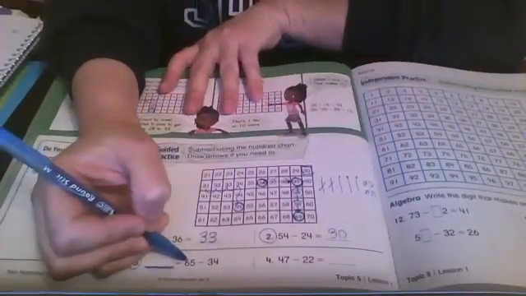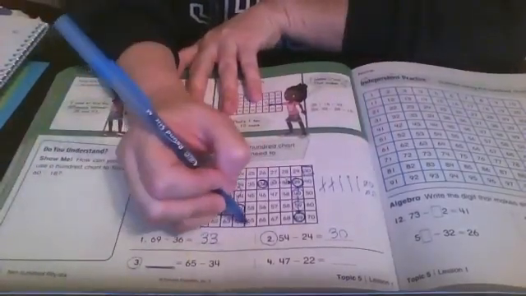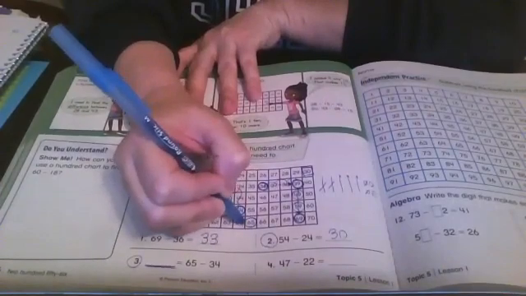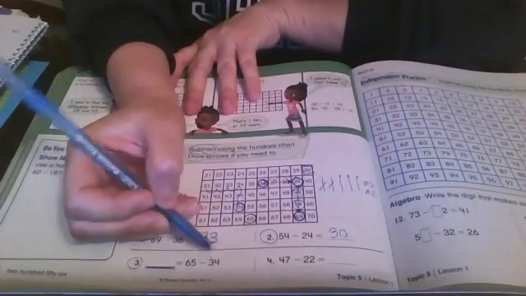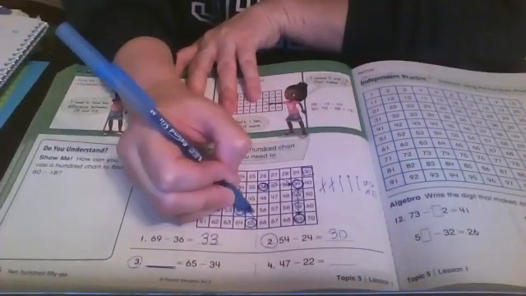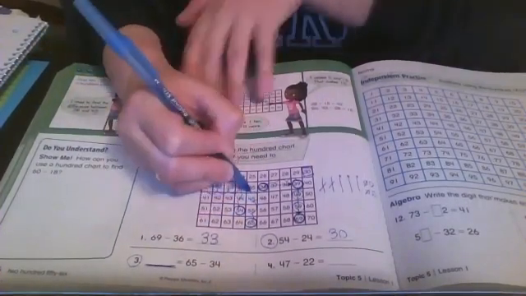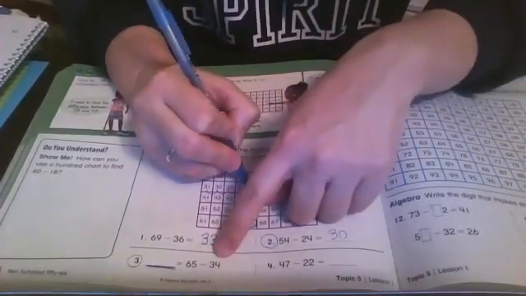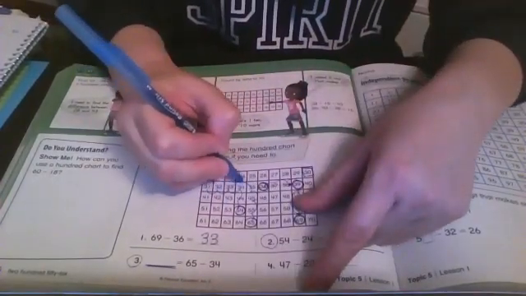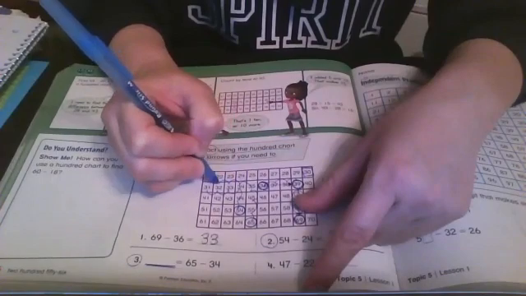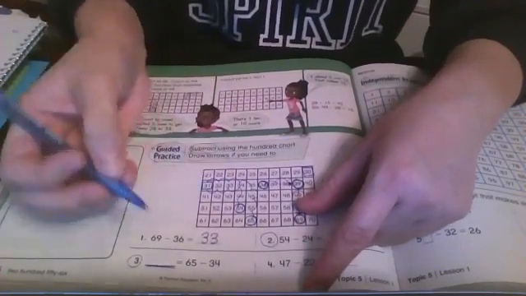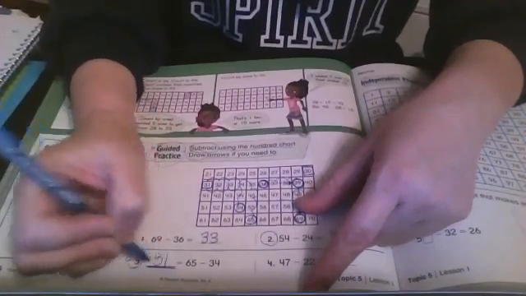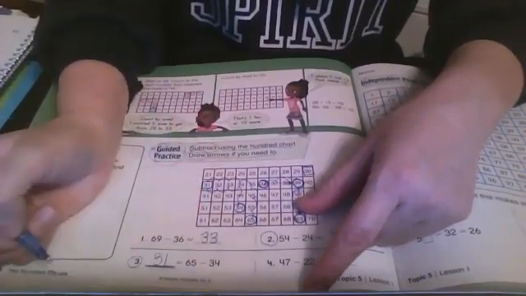So I'm going to find 65 on my number grid. Here I am right here, 65. And I'm going to jump back 34. So I know I have 3 tens, 10, 20, 30. And now I have to jump back 4 ones. 1, 2, 3, 4. And I land at 31. So 31 equals 65 minus 34.